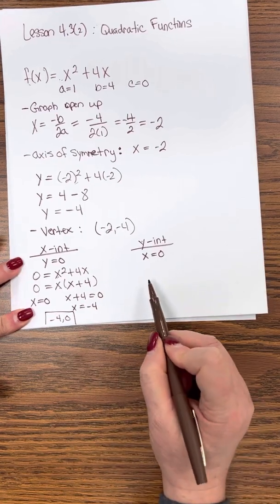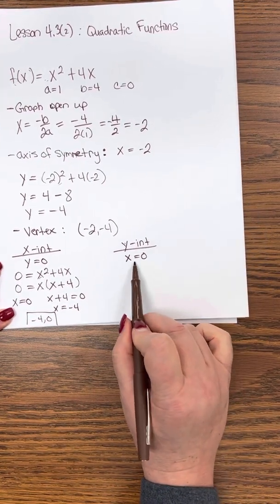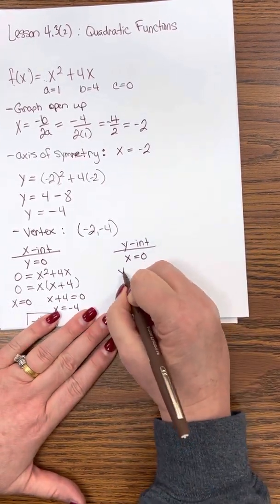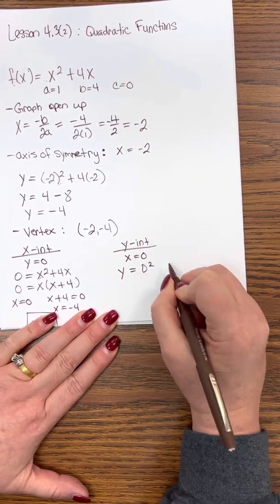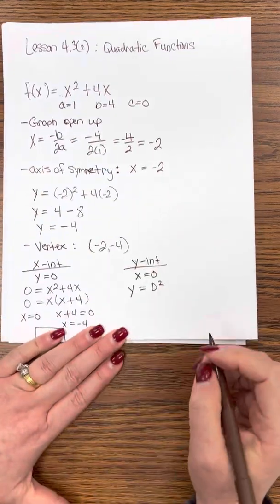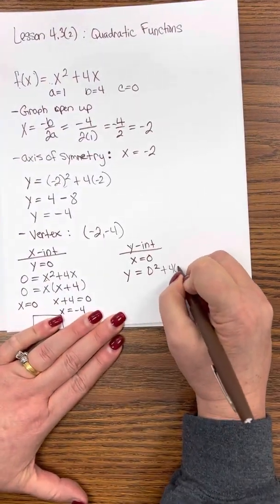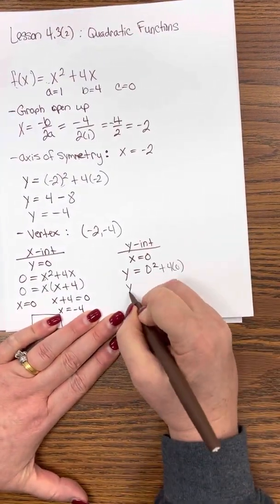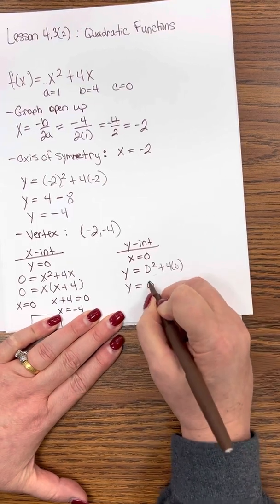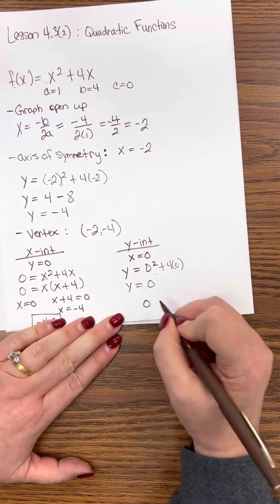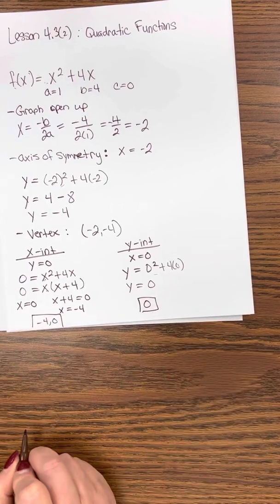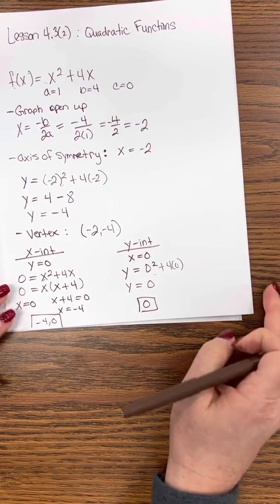Now your y-intercept. So for your y-intercept, you put a 0 in for the x's. This one's a little bit easier. So it'll be y equals, I'll put a 0 and then squared. So remember, going back to your original function, plus 4 times 0. And now those just all 0 out. So your y-intercept is just 0. You'll put that in, okay?